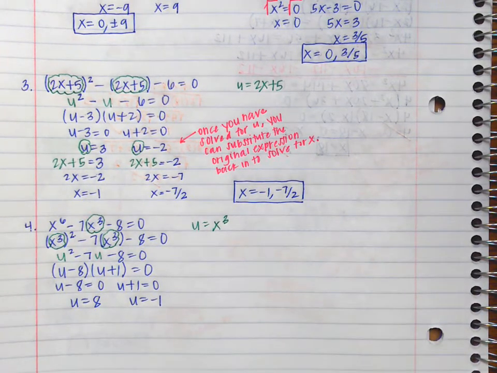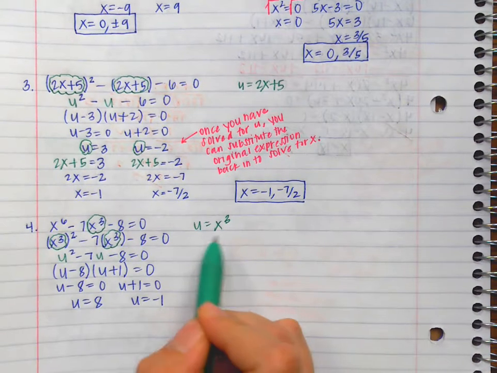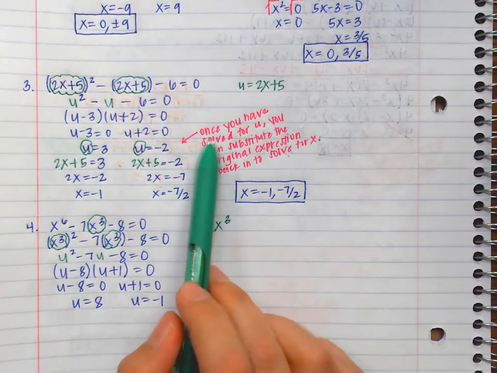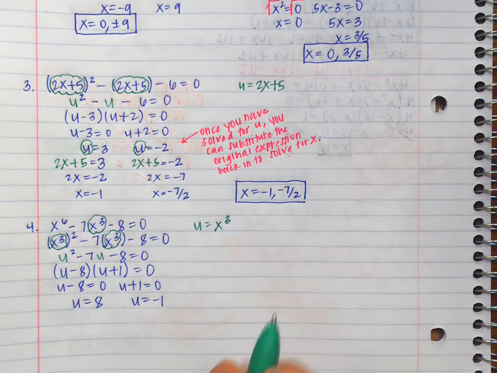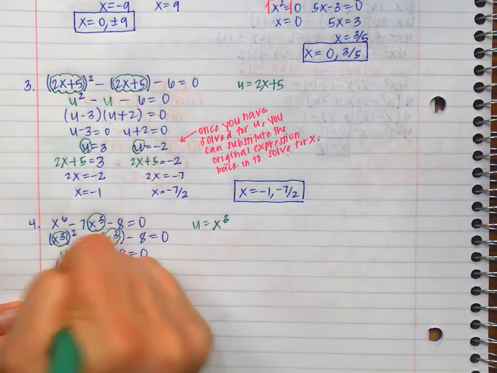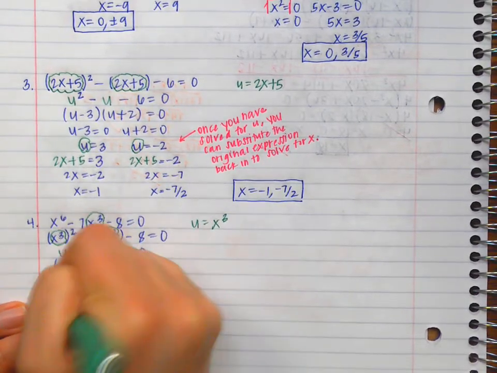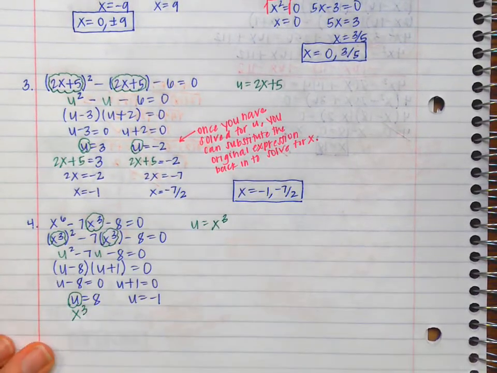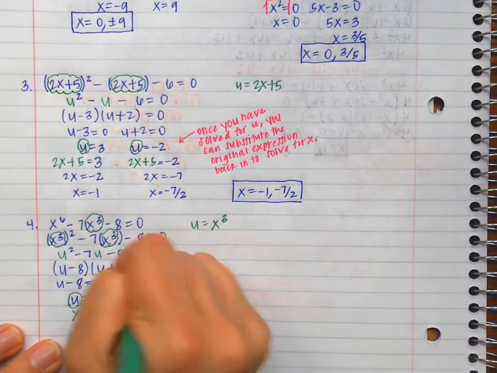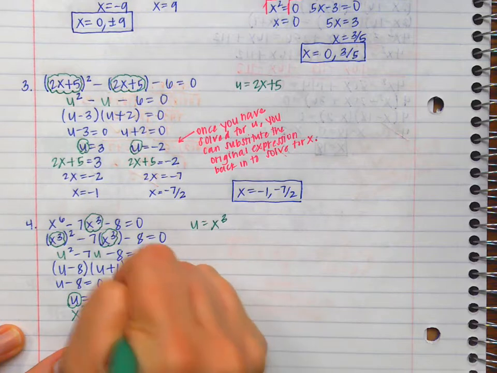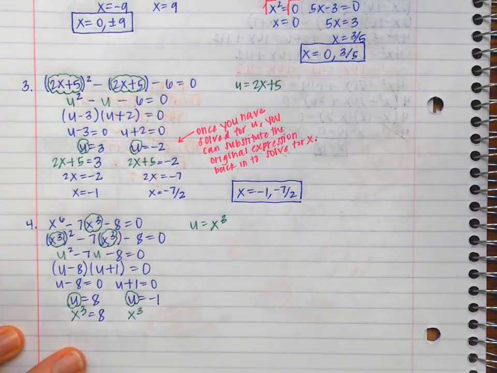So once I get U by itself, that's when I can substitute back in the x cubed, just like I did up here. So once you've solved for U, you can substitute the original expression back in to solve for x. So U, we'd substitute back in x cubed equals 8. And then same with here, we'd substitute in x cubed equals negative 1.